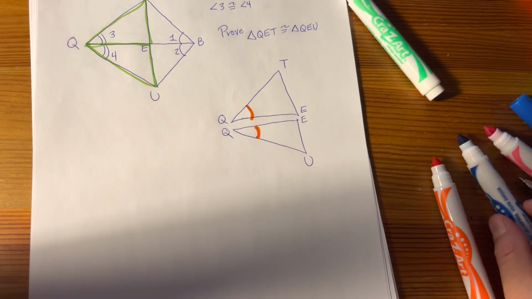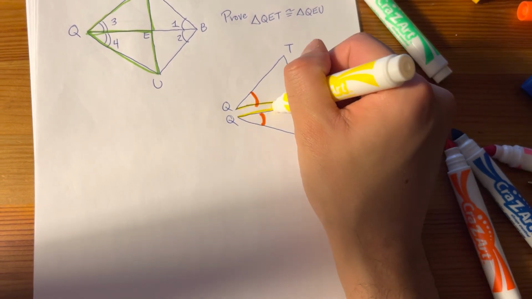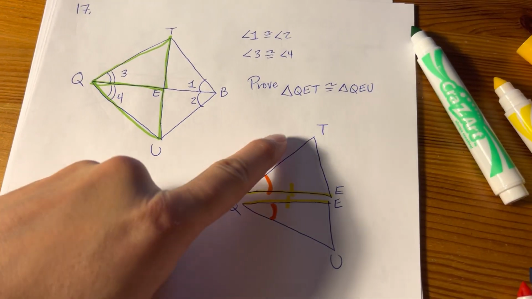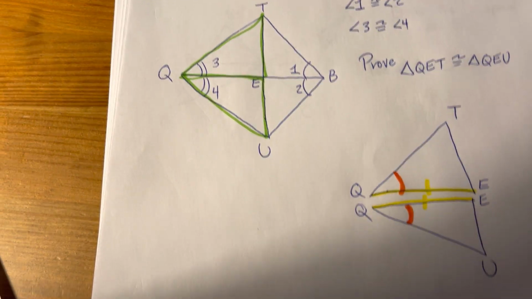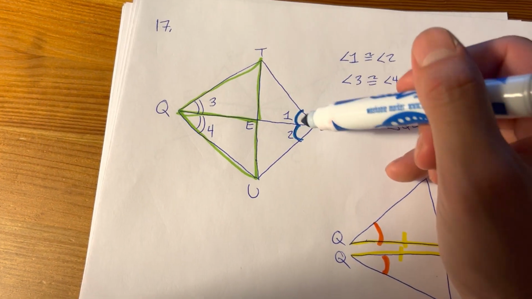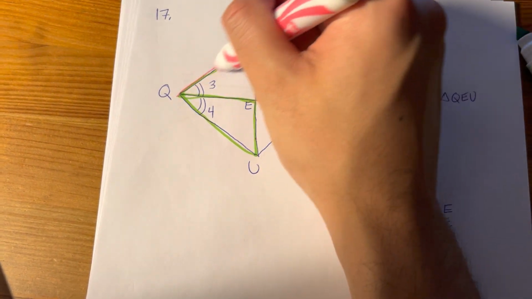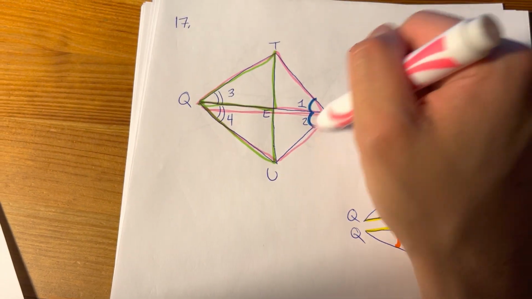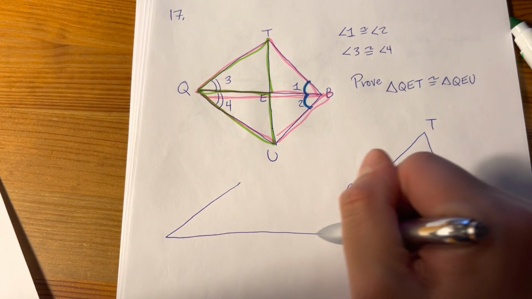So that's just about all that I know. And I could also see that, hey, QE is going to equal QE, right? They're both equal to each other. So I know those two things, but I don't know enough information to tell me that those two triangles are congruent. I'm going to have to do something else. I just know that these angles over here are congruent, but these angles are not part of the green triangles, so I'm going to have to split these triangles up a different way. Maybe I can look at these triangles right here, these bigger arching triangles. So let's try redrawing these pink triangles.